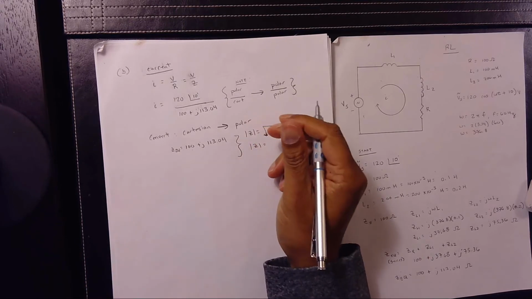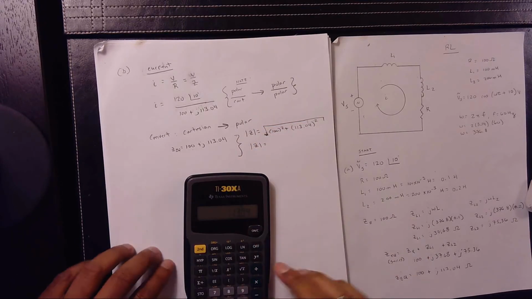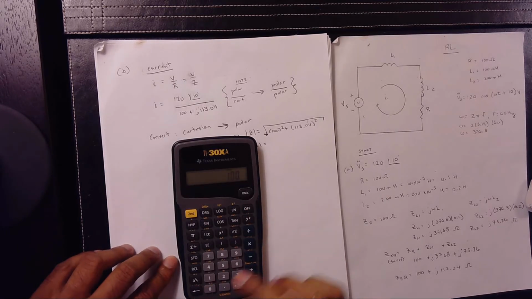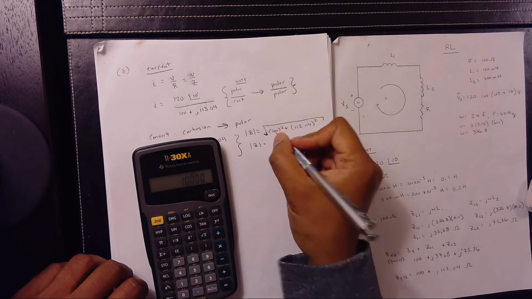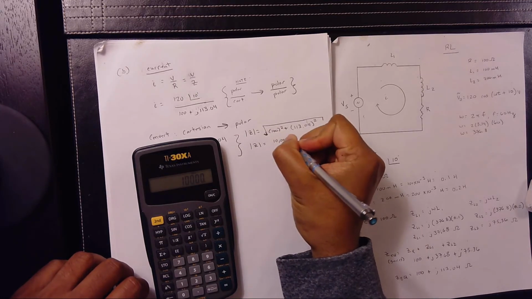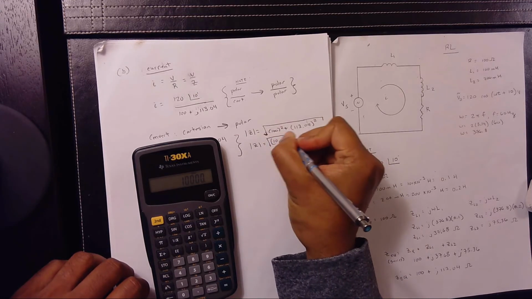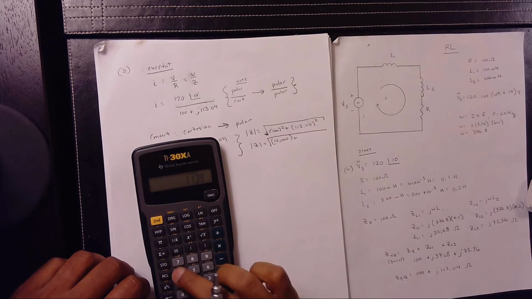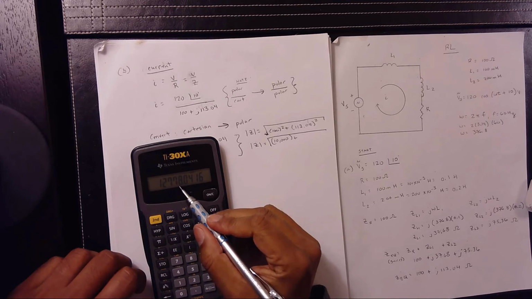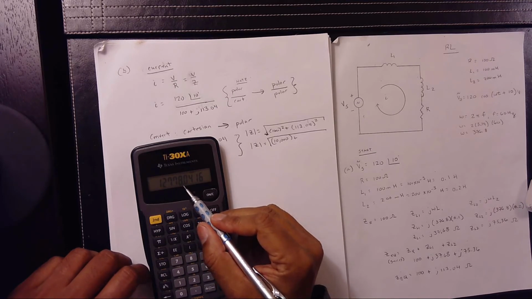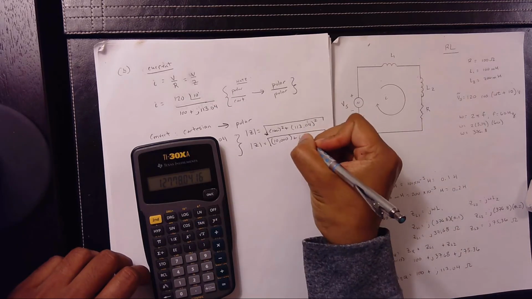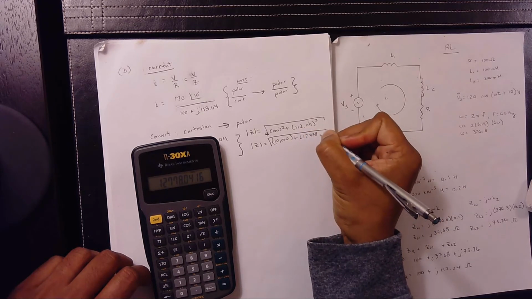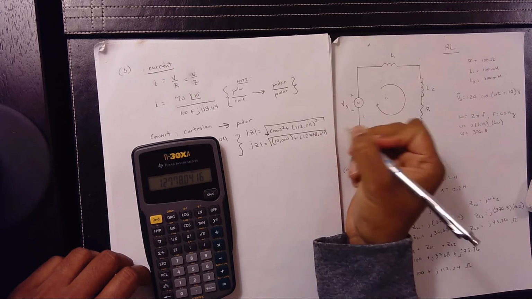We simply take our calculator: 100 squared, which is 10,000, plus 113.04 squared, which is 12778.04. That placeholder is not as critical.